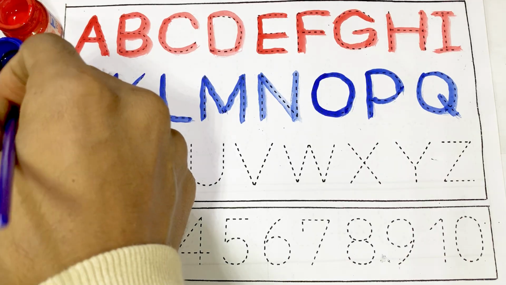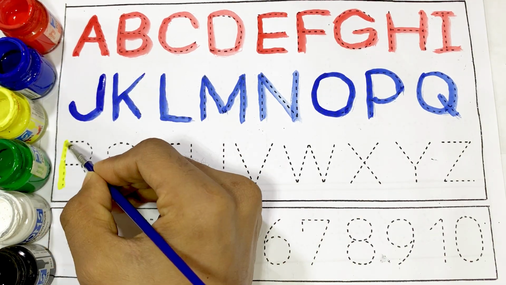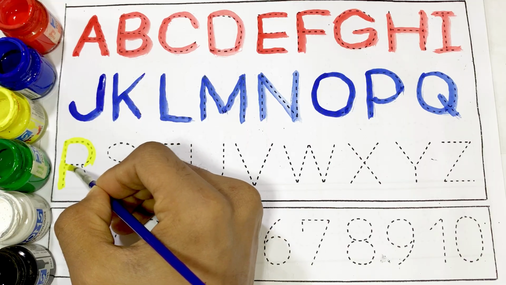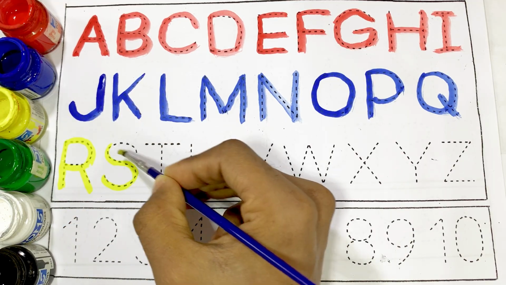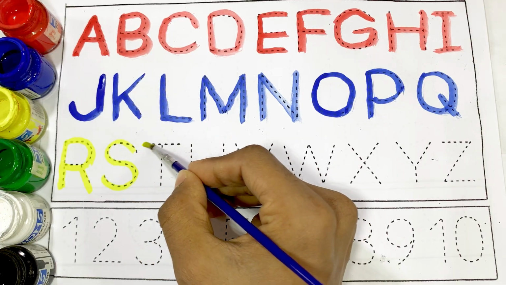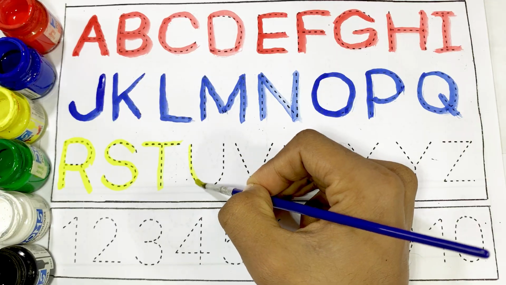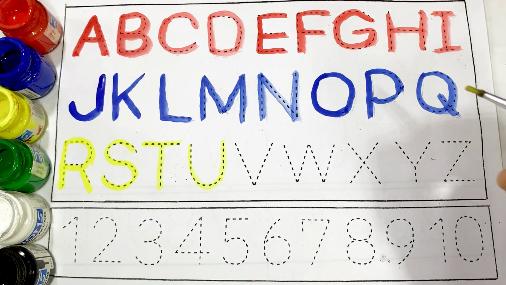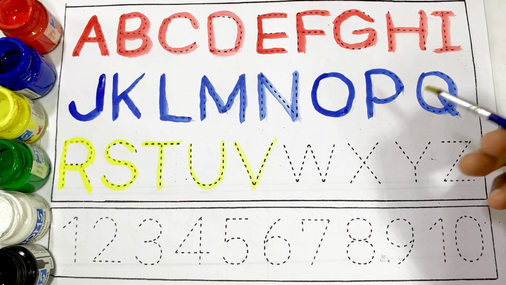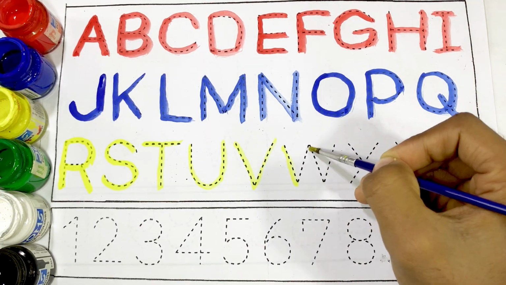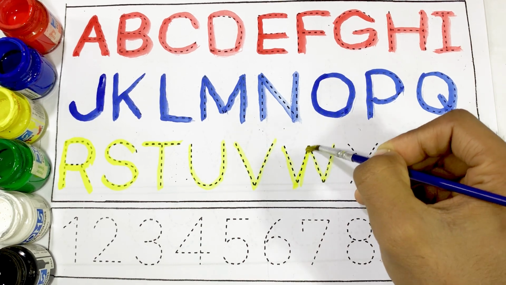Yellow color. This is R. R for rose. This is S. S for sun. This is T. T for teacher. This is U. U for umbrella. This is V. V for van. This is W. W for wallet.